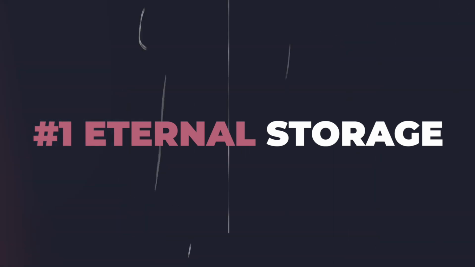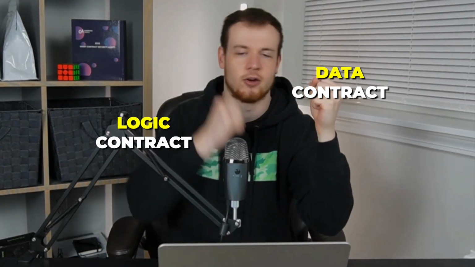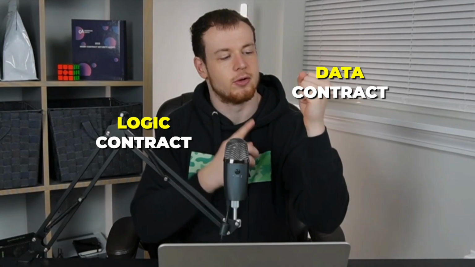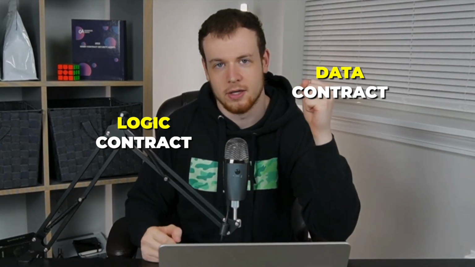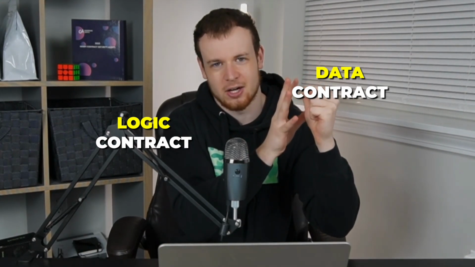So this is the only upgradability method on this list that doesn't actually use delegate call or any sort of proxy-like implementation. Actually, the idea of the eternal storage pattern is to have a contract that is dedicated to just holding all of the important data of the smart contract application, and then to have the logic contracts implemented around that can basically call functions on the data contract and actually cause manipulations within that contract storage.